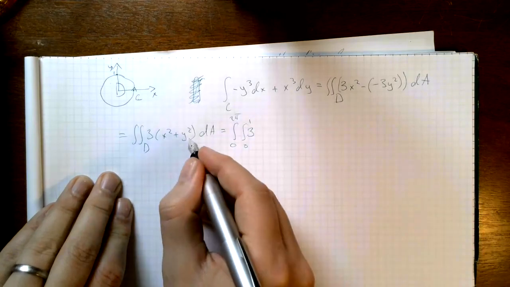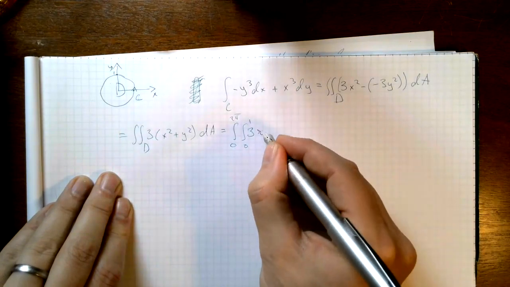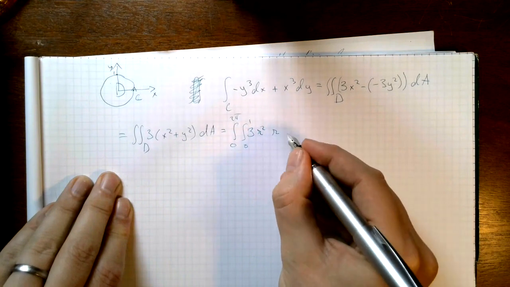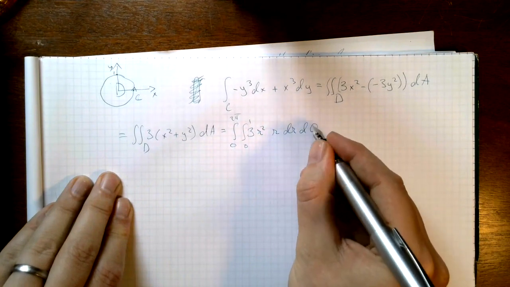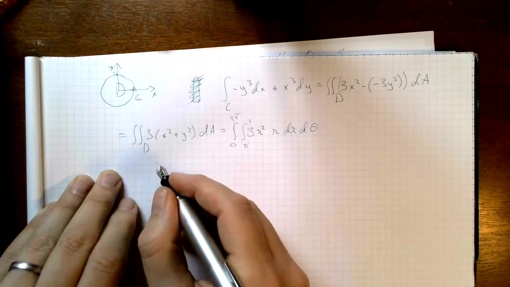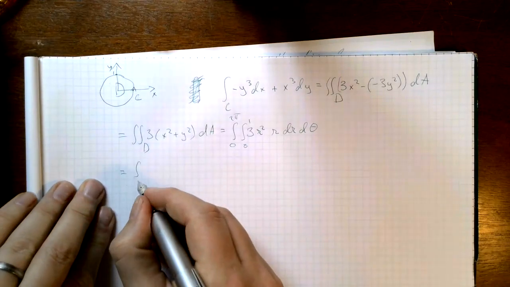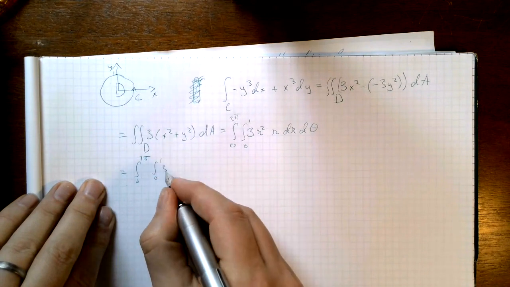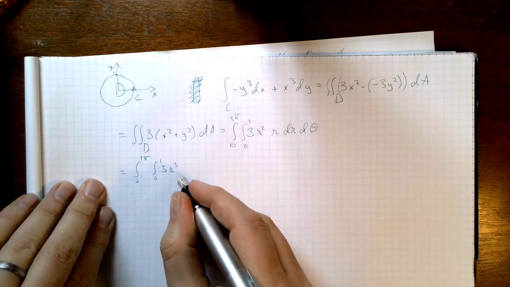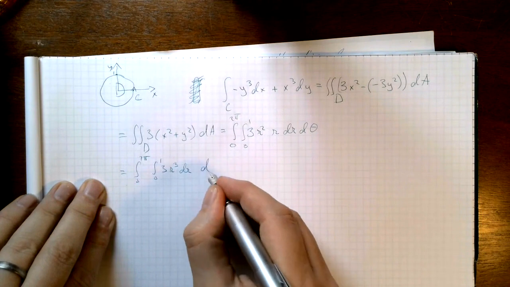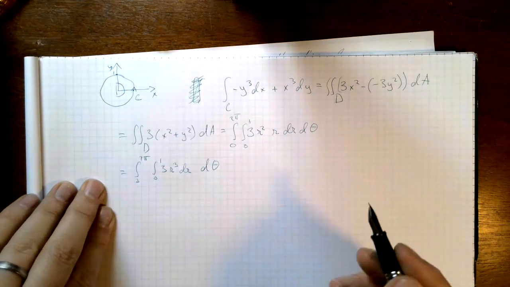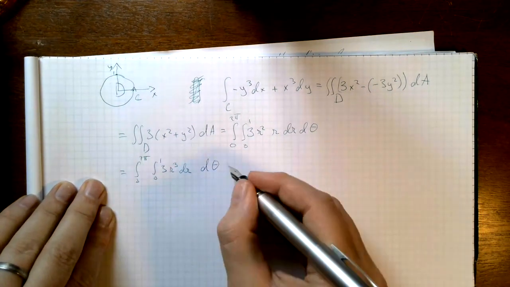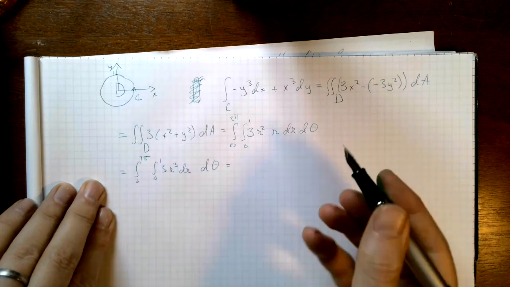3, this is r squared. So r squared, r dr d theta. Okay, so I have 0 to 2 pi, 0 to 1, 3r cubed dr d theta. The d theta is just going to multiply everything by 2 pi, but let me just keep it there.